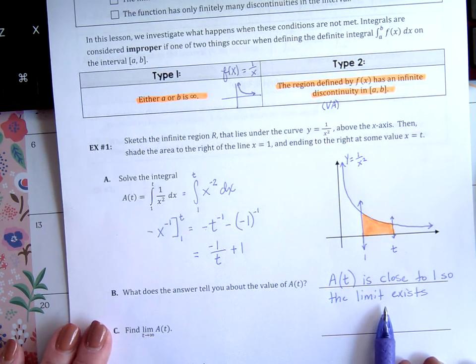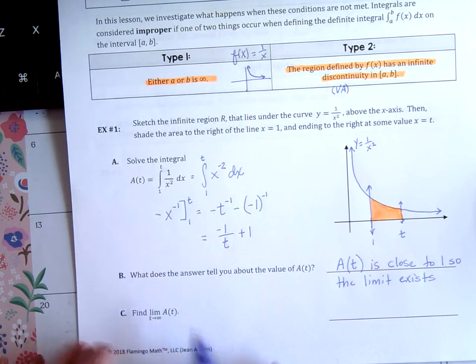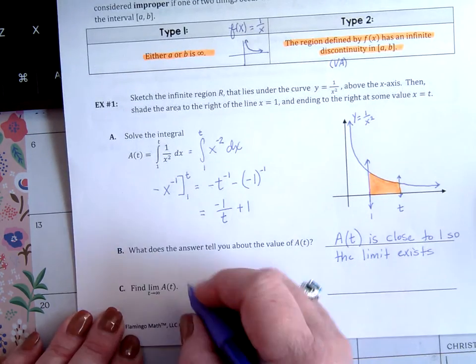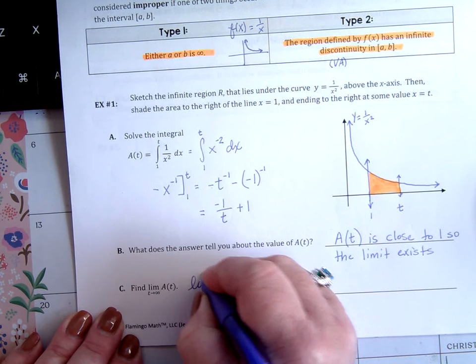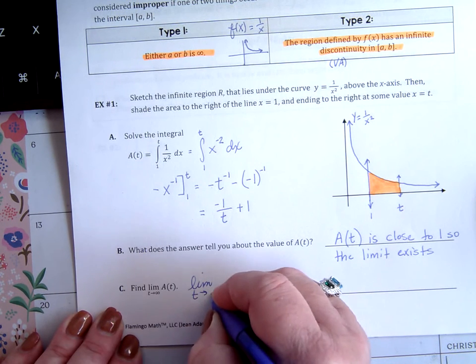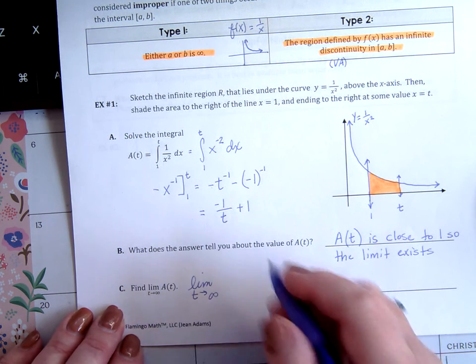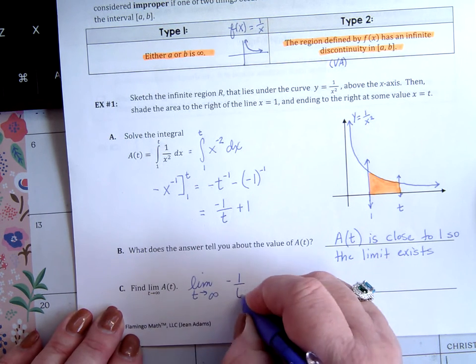So then it says, find the limit of A of t. Let's check it out. That would look like this. The limit as t approaches infinity of A of t. We decided A of t back here in part A is negative 1 over t plus 1.